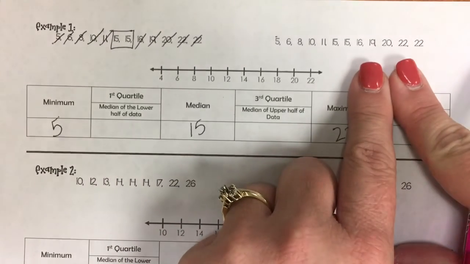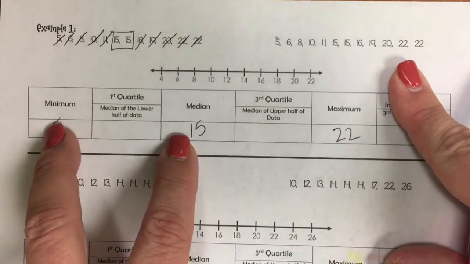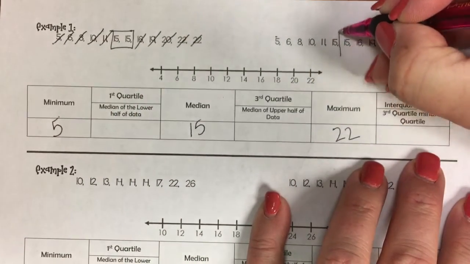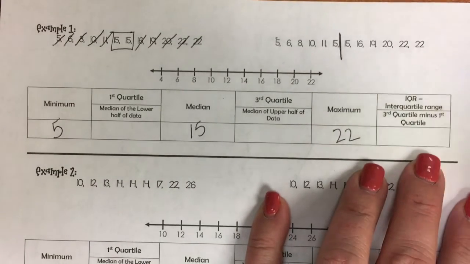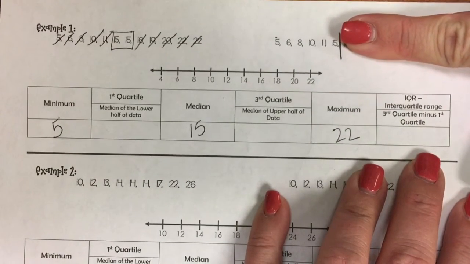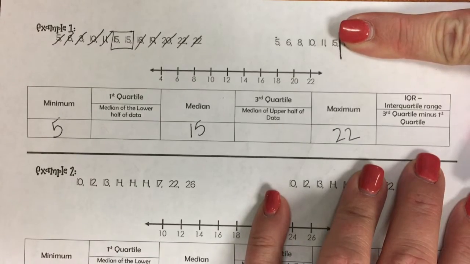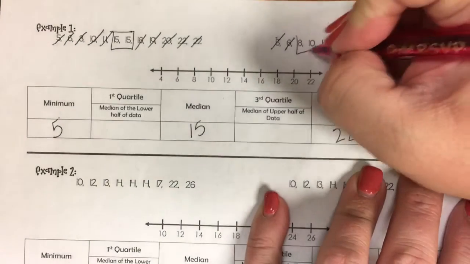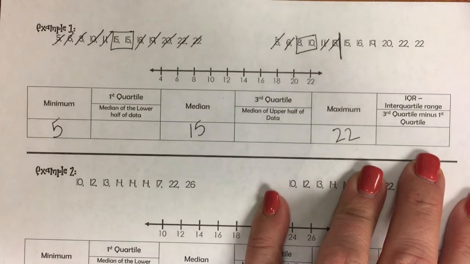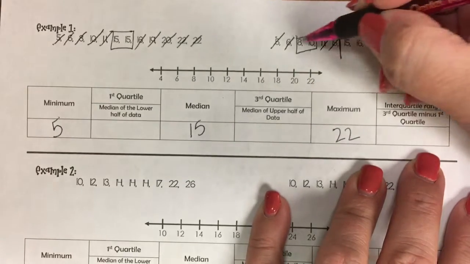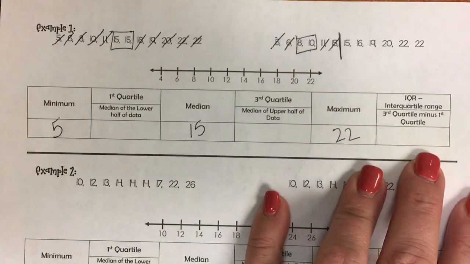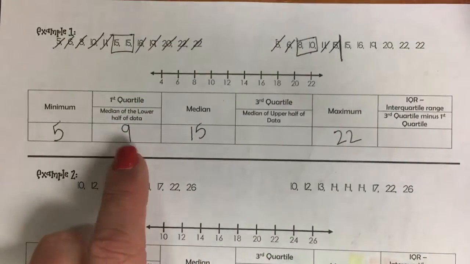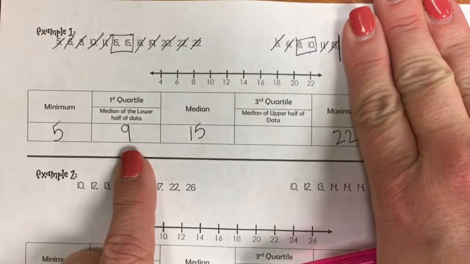Okay, I rewrote the data over here because we have to find the median of the lower half and the median of the upper half. So since these two numbers are my median, I divide the data in half right there where they are. And this is my lower half. So I want to find the median of my lower half. So I mark off my high and low, and I wind up with an 8 and a 10 in the middle. That's my new median. And 8 plus 10 is 18, divided by 2 is 9. So my first quartile is going to be 9, because that's the median of the lower half of the data.